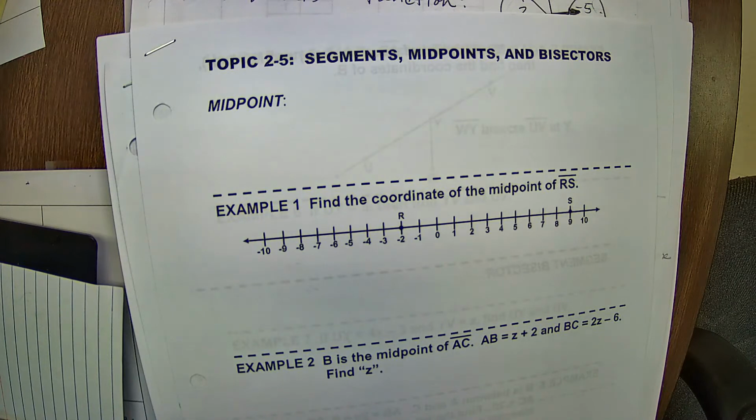So we're adding bisectors today. Okay. So we're going to do a few problems that kind of get you warmed up, like yesterday.